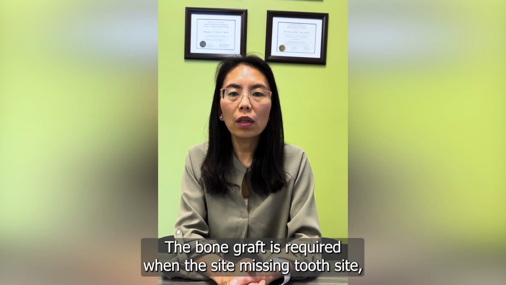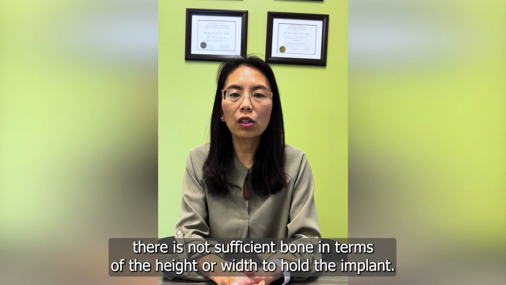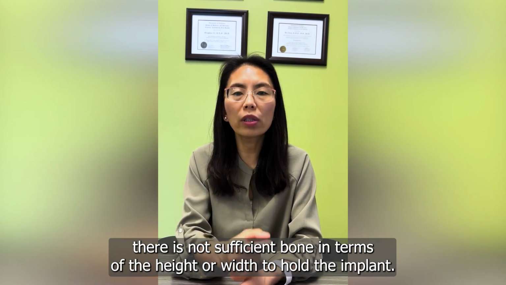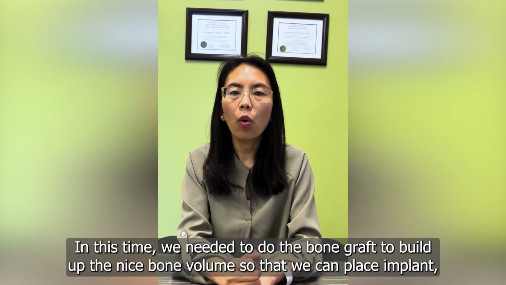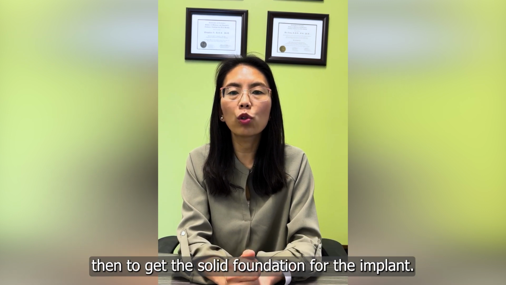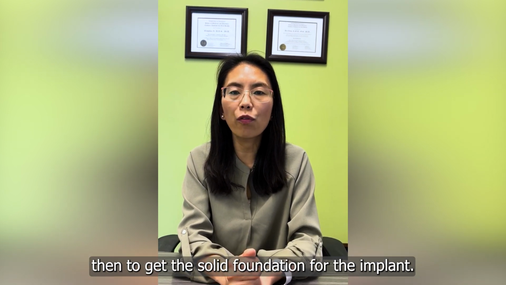The bone graft is required when, at the missing tooth site, there is not sufficient bone in terms of height or width to hold the implant. In this case, we need to do the bone graft to build up a good bone volume so that we can place the implant and get a solid foundation for it.